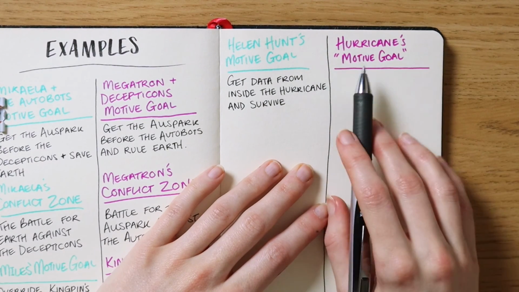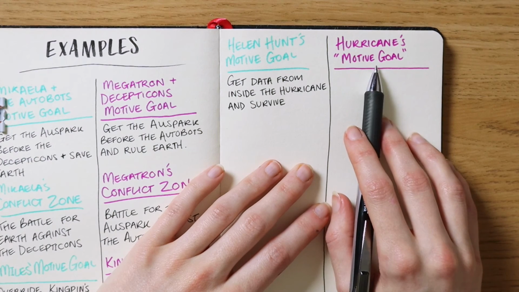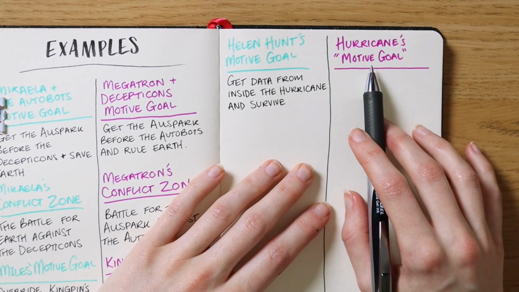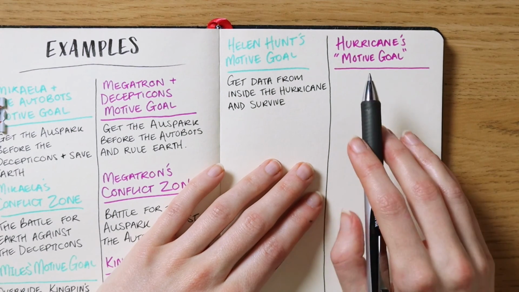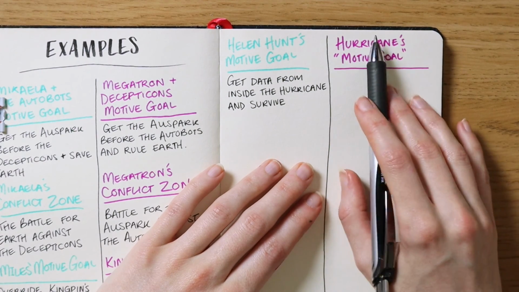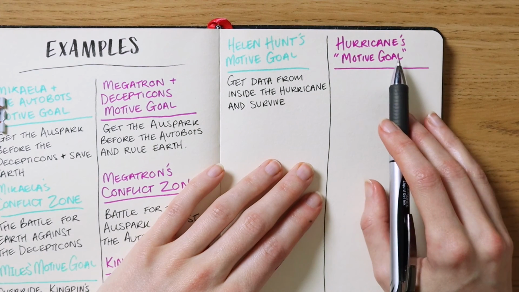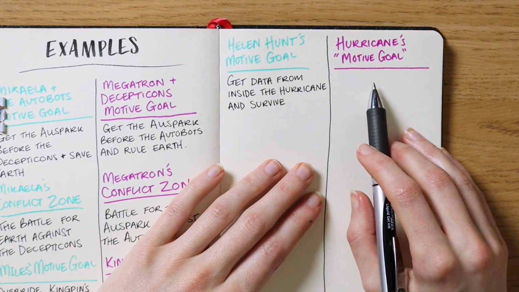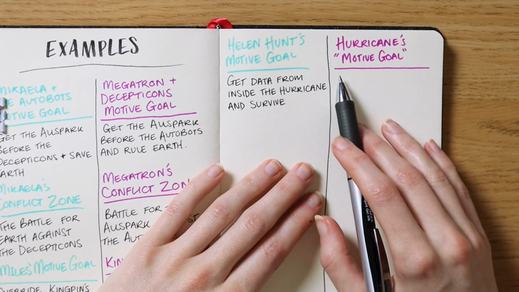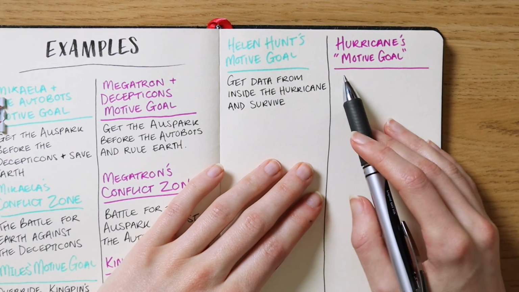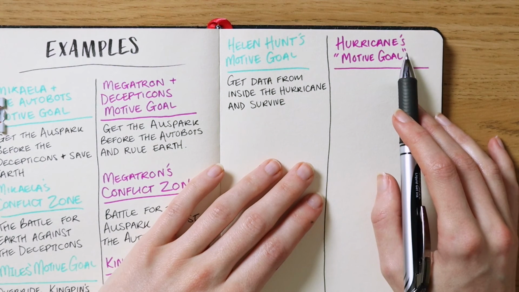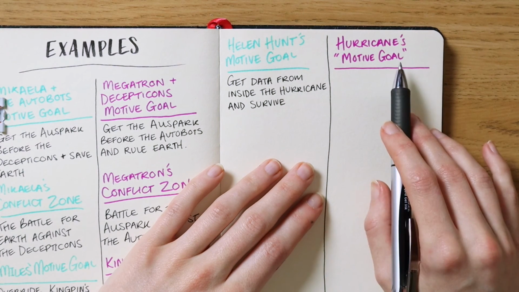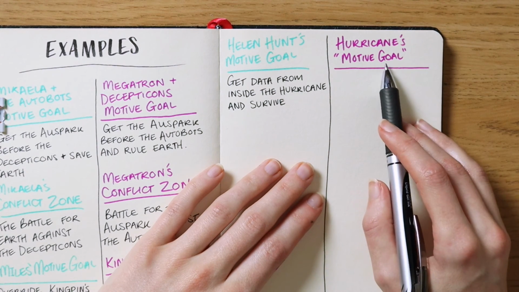Now I've put hurricane's motive goal in inverted commas here because I understand that linguistically saying that a hurricane has a motive goal can feel a little bit weird. When it comes to antagonists that are forces of nature like this, so in big bad disaster movies or anything where the antagonist is kind of the laws of nature, it maybe makes more sense often to talk about their motive goal as an imperative. That's the word that jives with me.